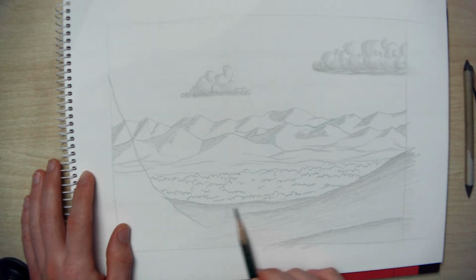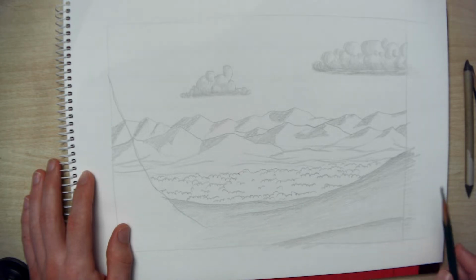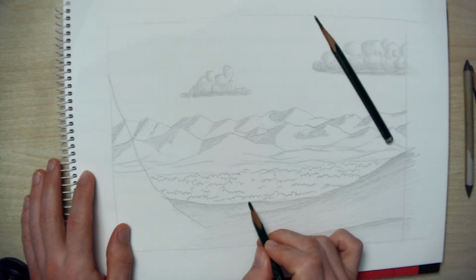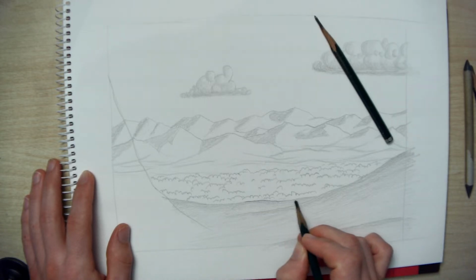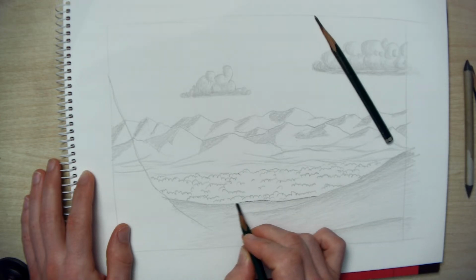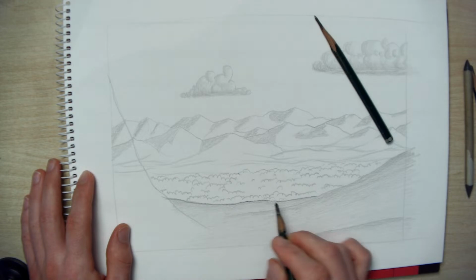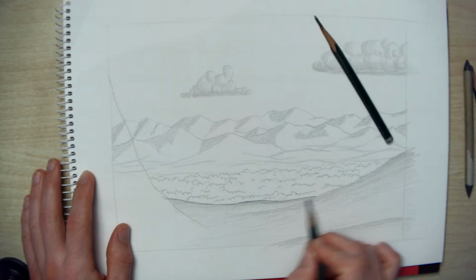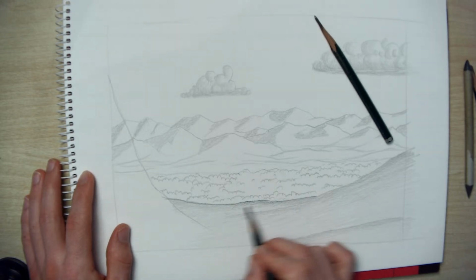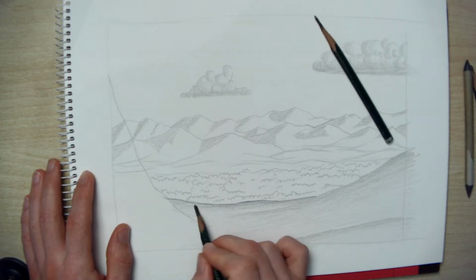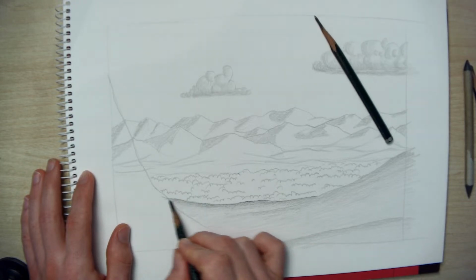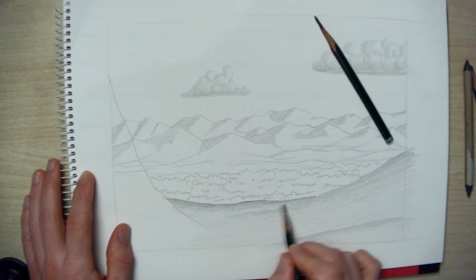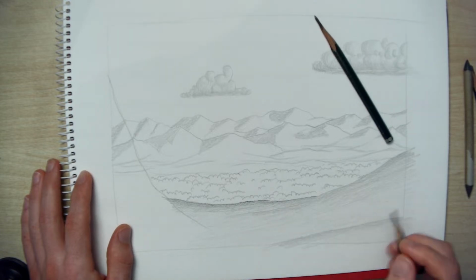Also, I have a mindset of once I'm doing one step, I can do it for the whole drawing. And that often distracts me from finishing one layer after the other. But right now, right here, I just go in a little bit with the 3B pencil and then I'll try and finish this layer right here.